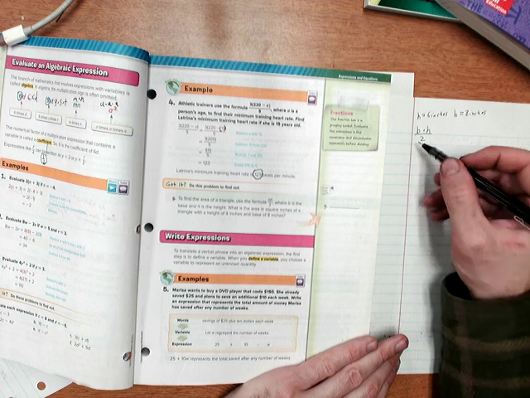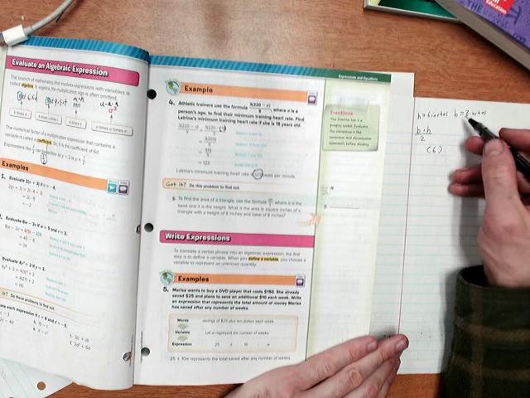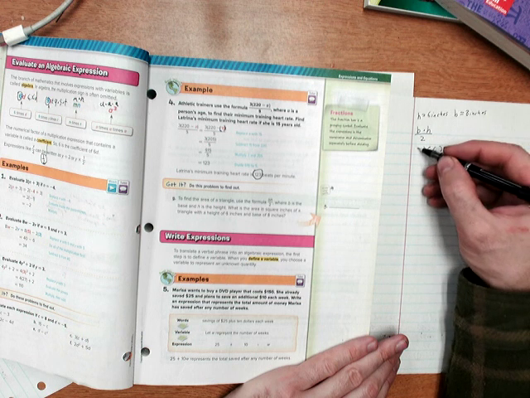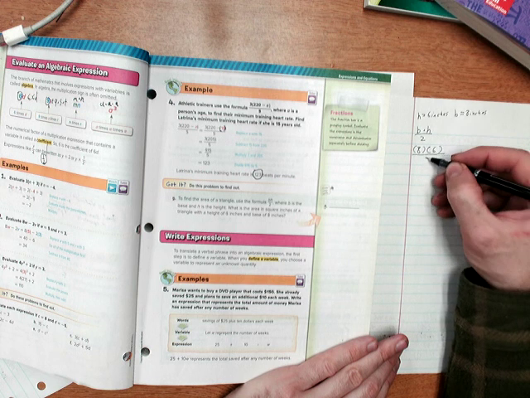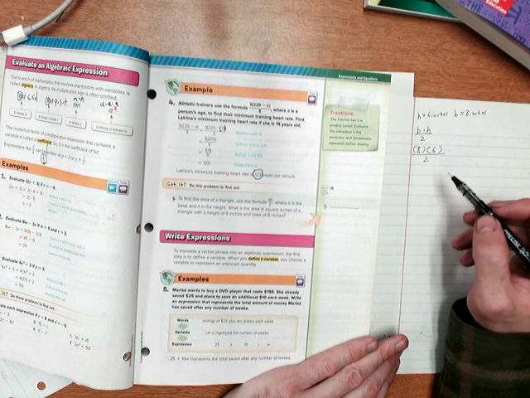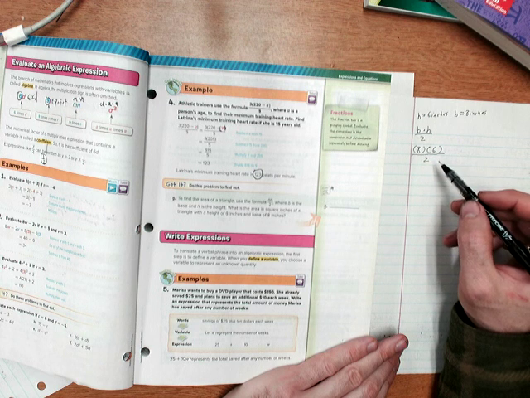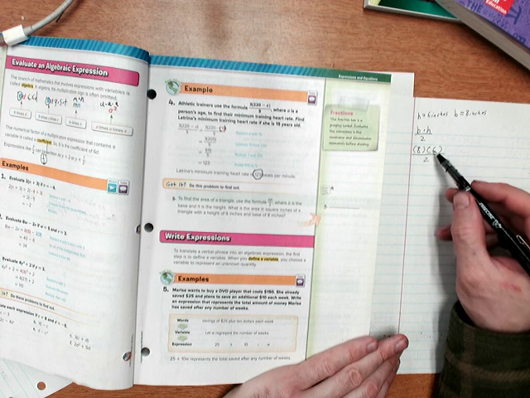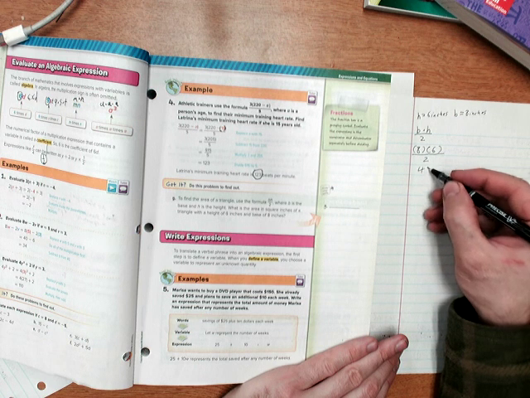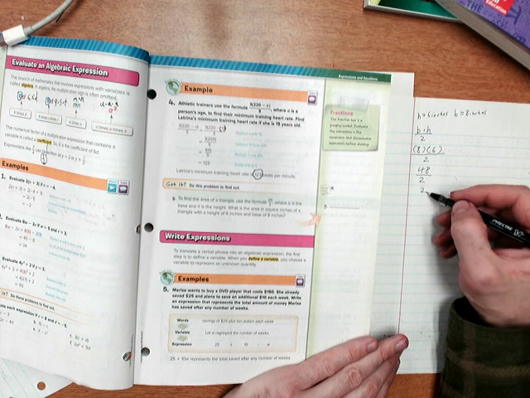So we substitute in a 6 for H, and we substitute in an 8 for base, and we divide it by 2. So that is 8 times 6 divided by 2. 8 times 6 is 48 divided by 2. 48 divided by 2 is 24.